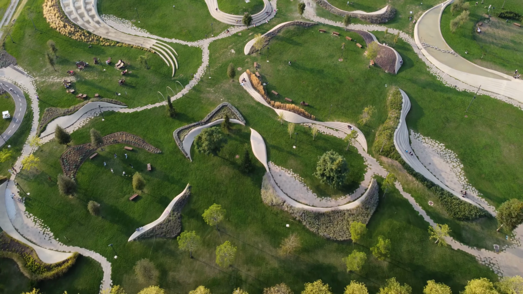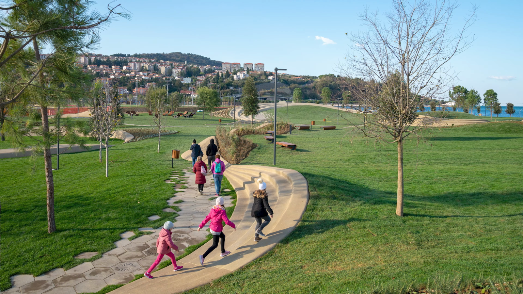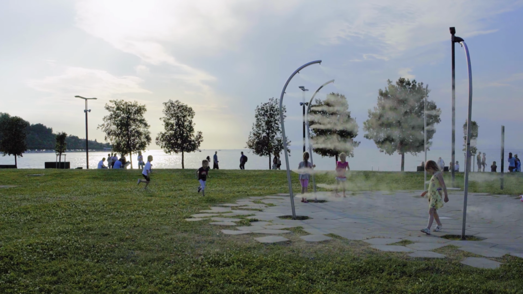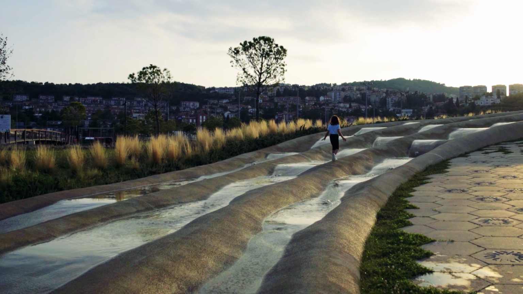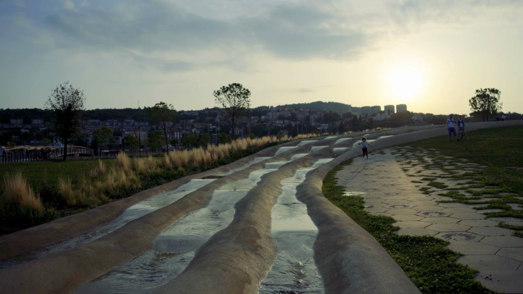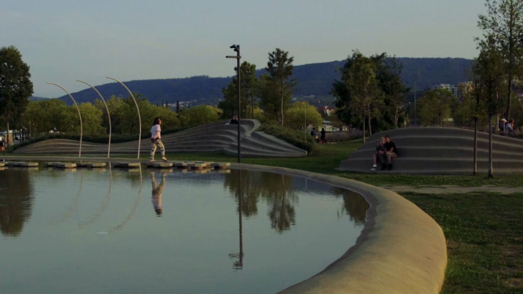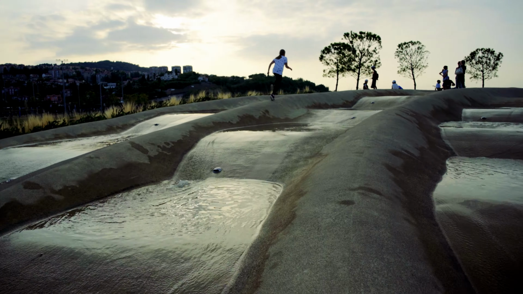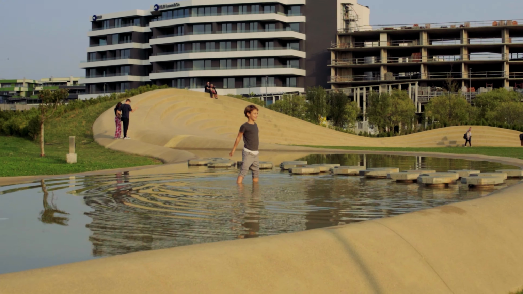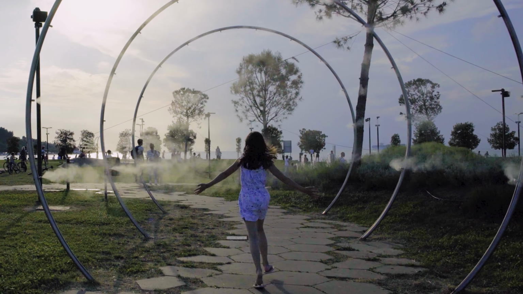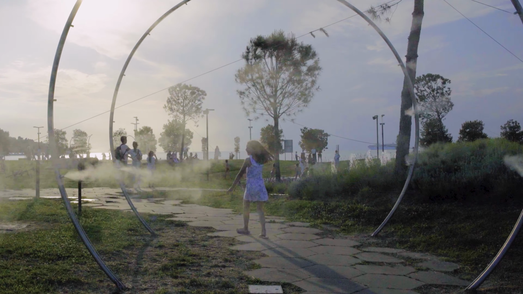Just as intended, as soon as the park opened, curiosity pulled people in. The park became especially popular amongst children. We couldn't entirely predict how people would use the park, but the flowing shapes seem to trigger movement in people. They were walking, running, cycling, playing with the water. Some people even started to dance. Overall, the space ended up with a great vibe.